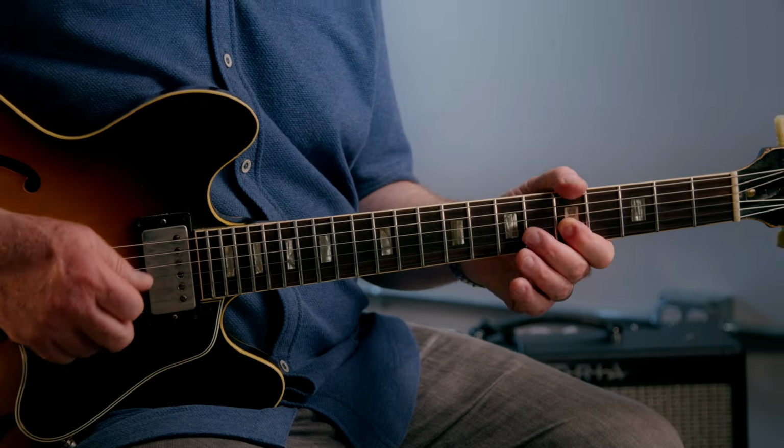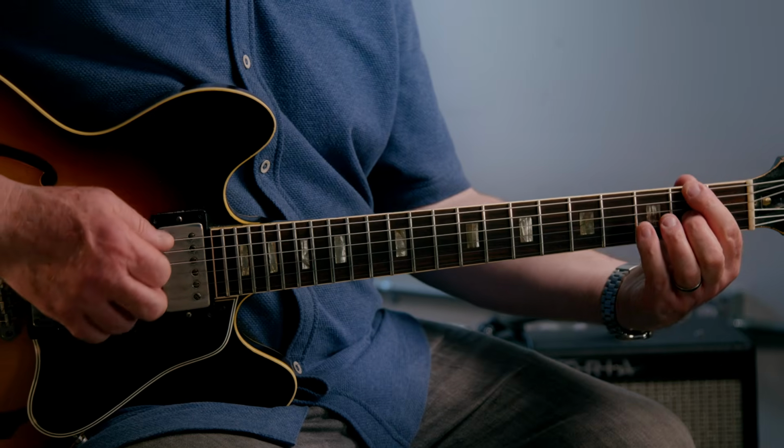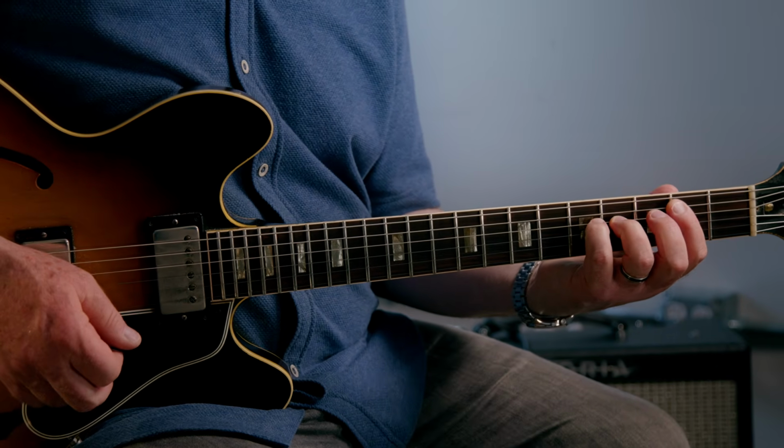So you might practice that by playing arpeggios. Or you might practice that by trying to hit important chord tones like the third of each chord. And I want you to still work on that if that's what you're working on.